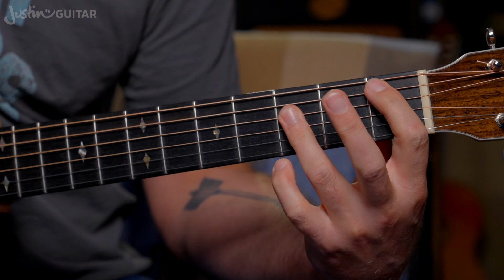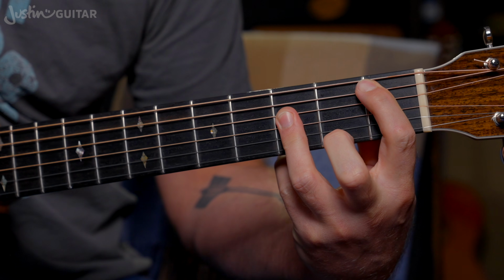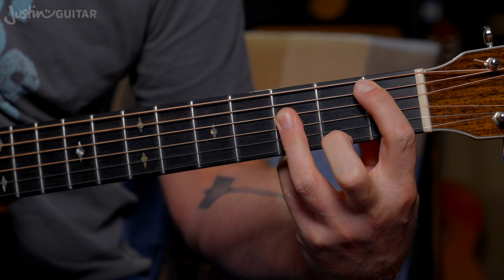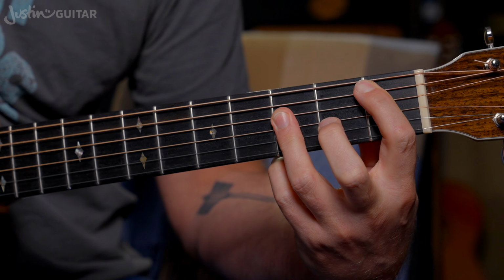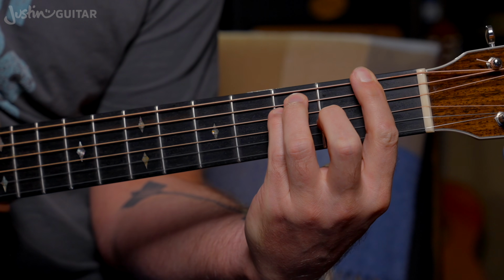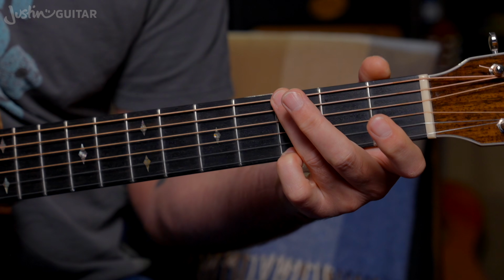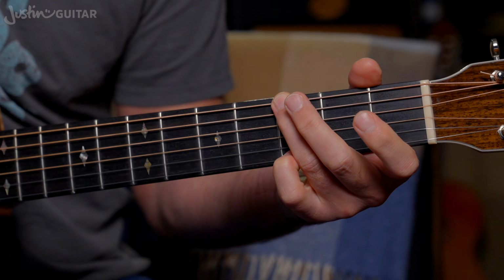So this first one, like I said, it's different to other ones. B flat for 2 beats, then to F for 2 beats, back to B flat, back to F, to G. 1, 2, 3, 4, and then we're back into another verse.